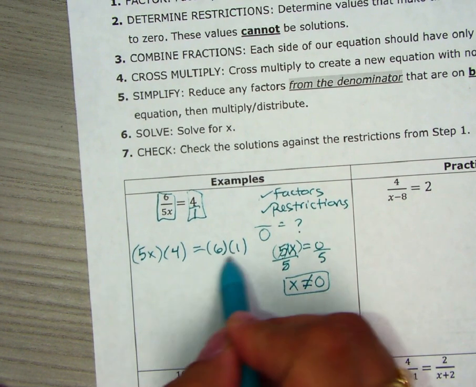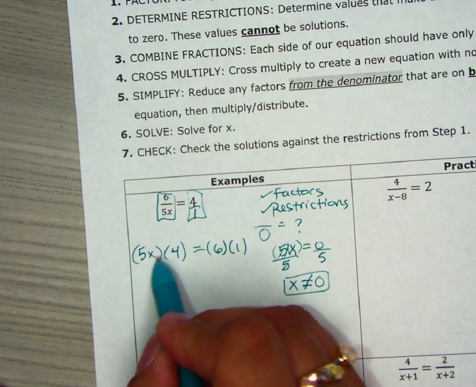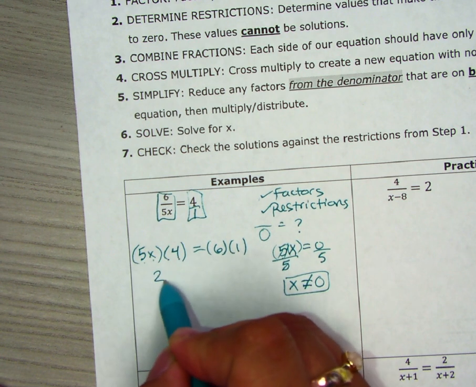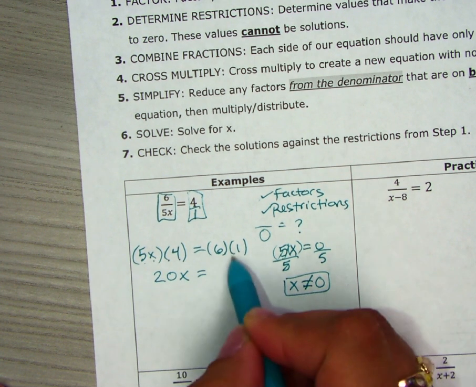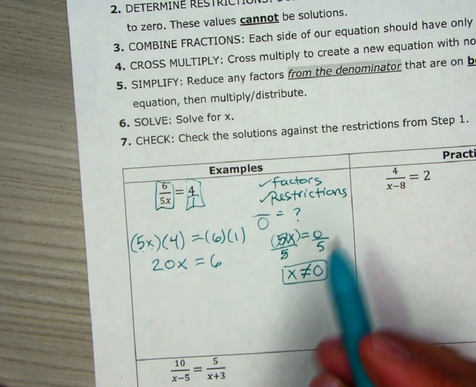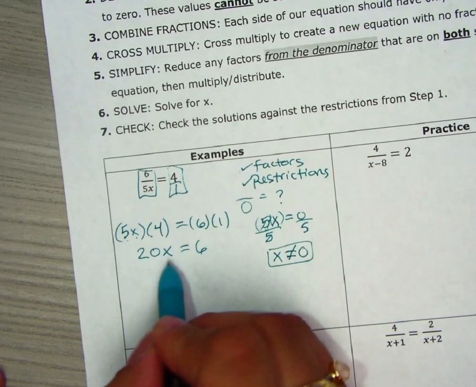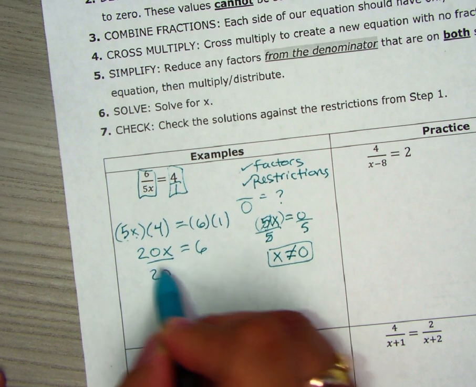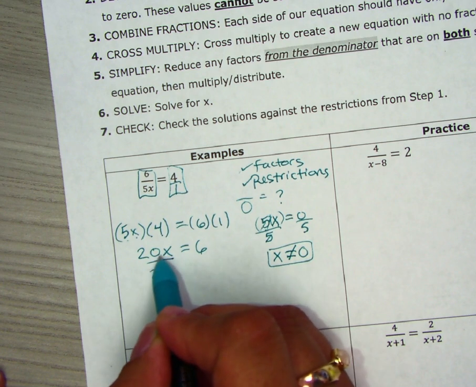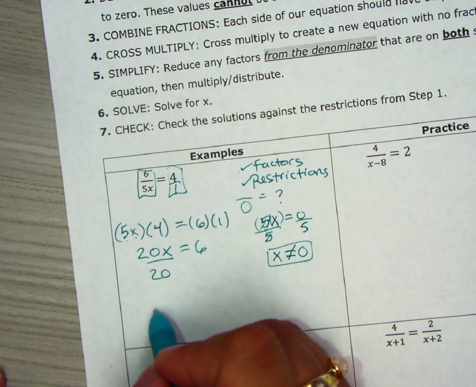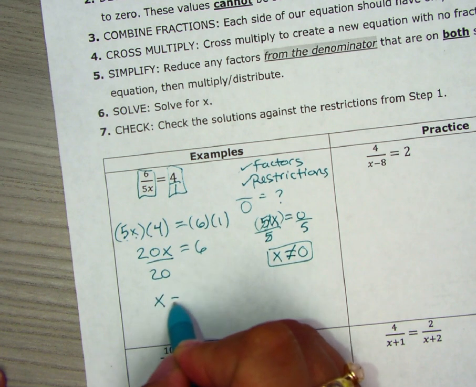Next, we're going to simplify this part and we're just going to multiply. 5x times 4 gives you 20x. 6 times 1 is 6. This is a one-step equation where we just divide by 20, since 20 is the coefficient next to x, and we want to get rid of it. 20 over 20 is 1. So that's where we end up with x.